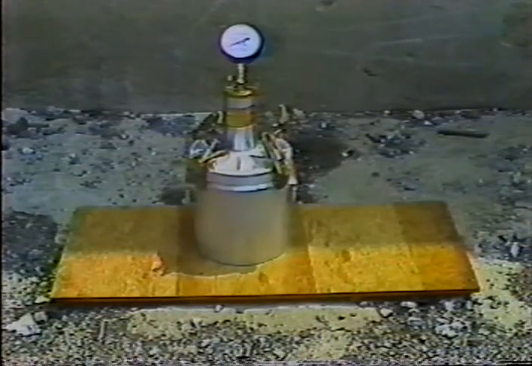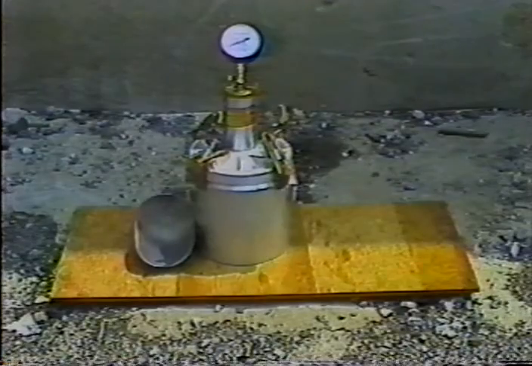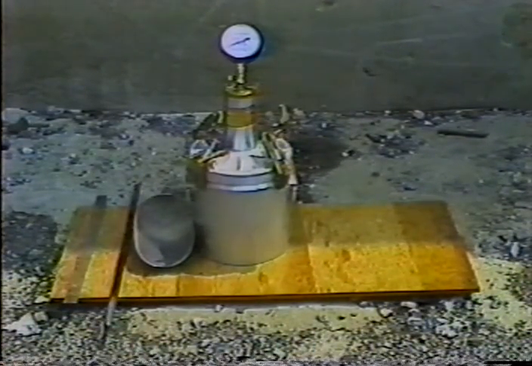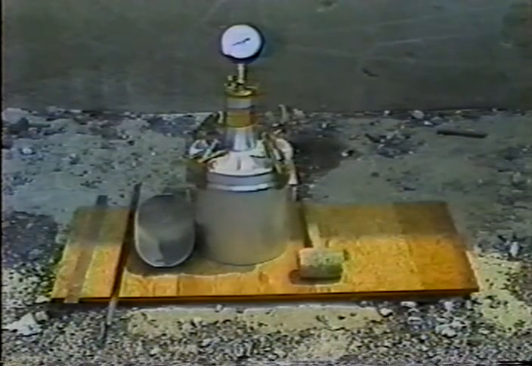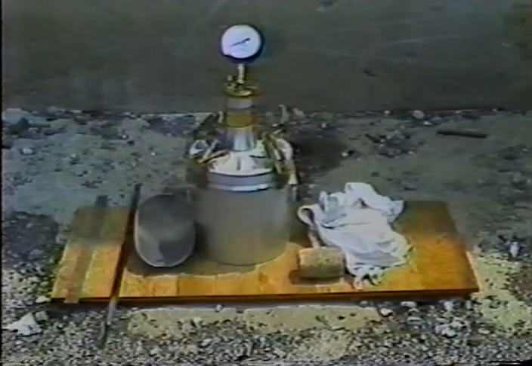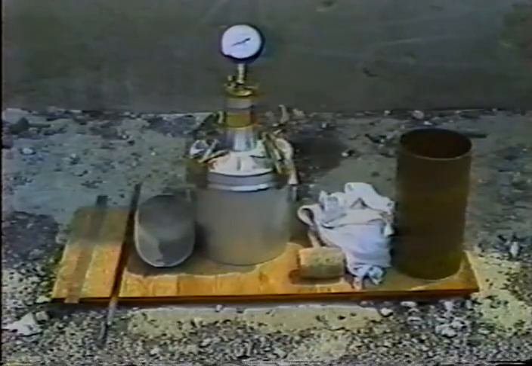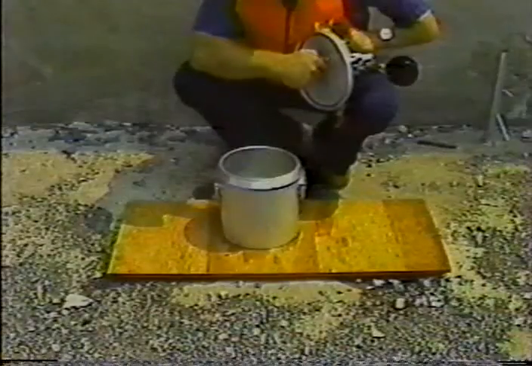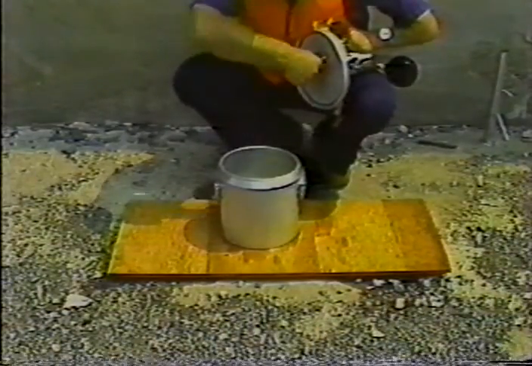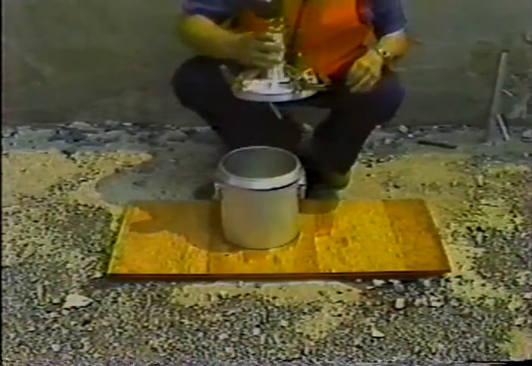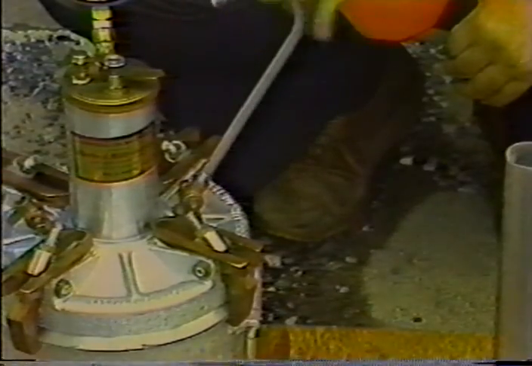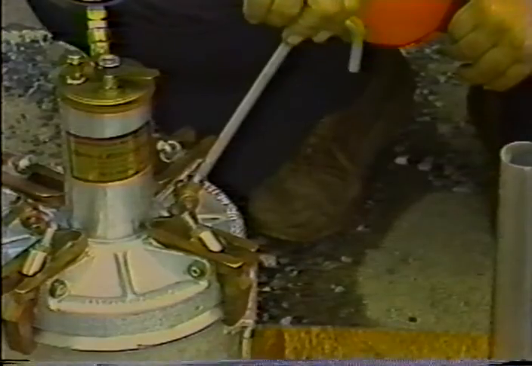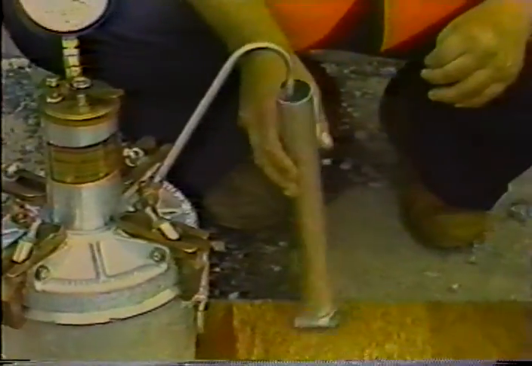Also needed are the following: a metal scoop, a standard steel tamping rod, a standard strike-off bar, a mallet, some wiping cloths, a container for water, and a rubber syringe. For calibration, however, you'll need some more equipment: a short, straight tube, a longer, curved tube, and a calibrating vessel.